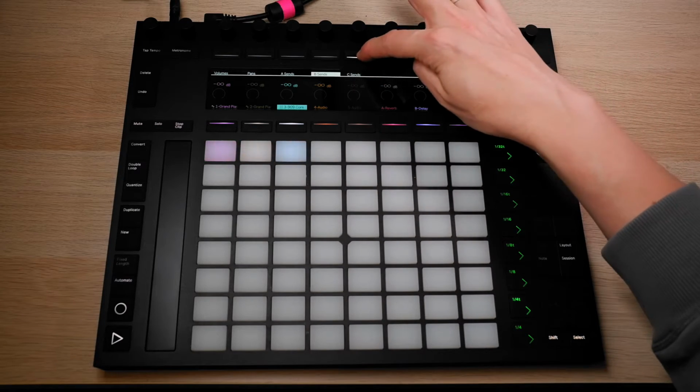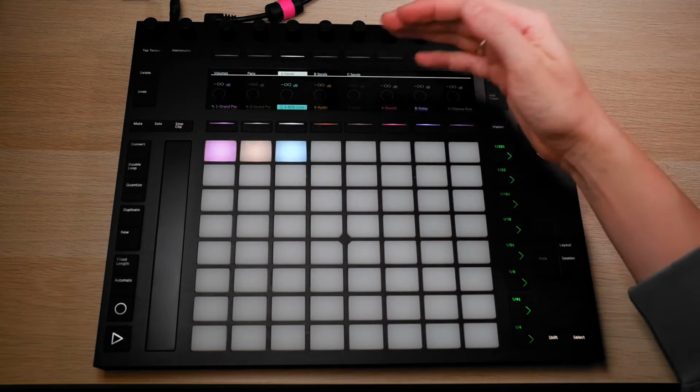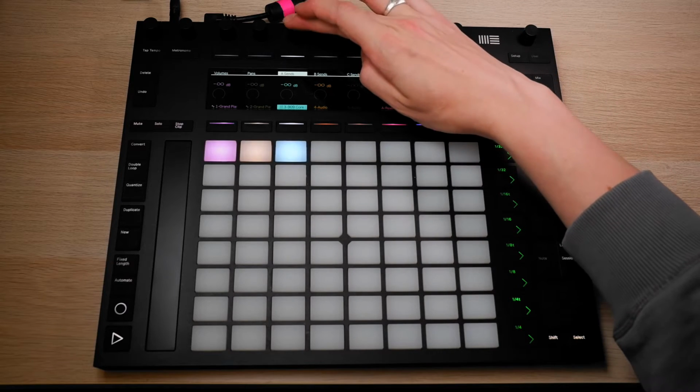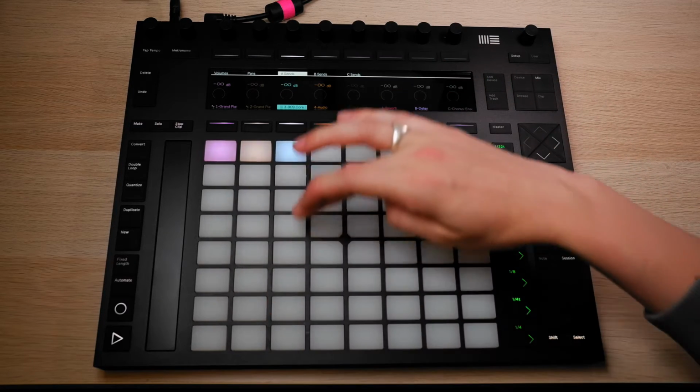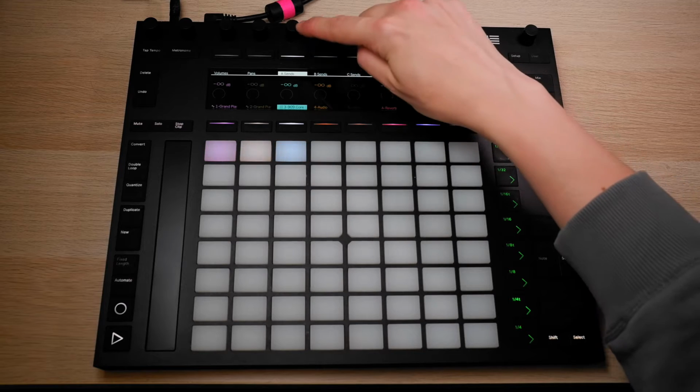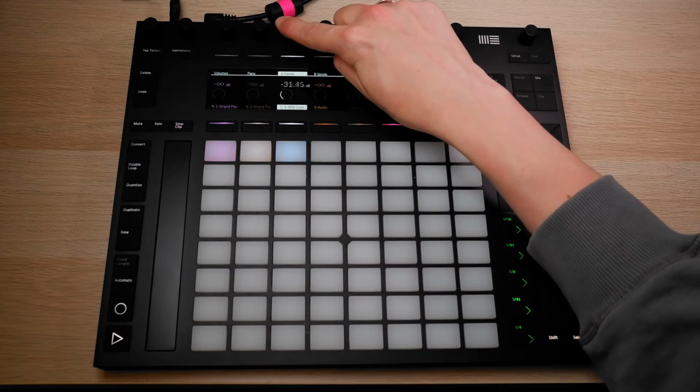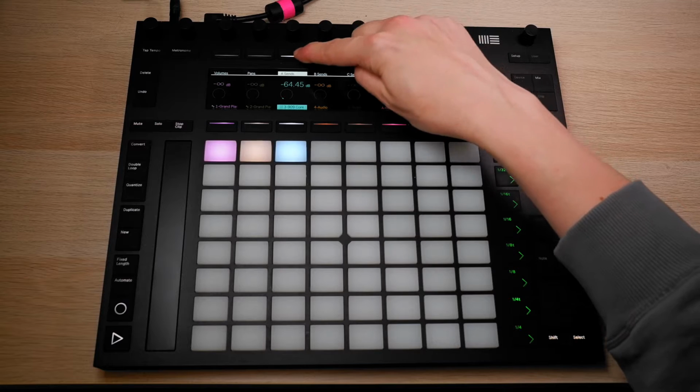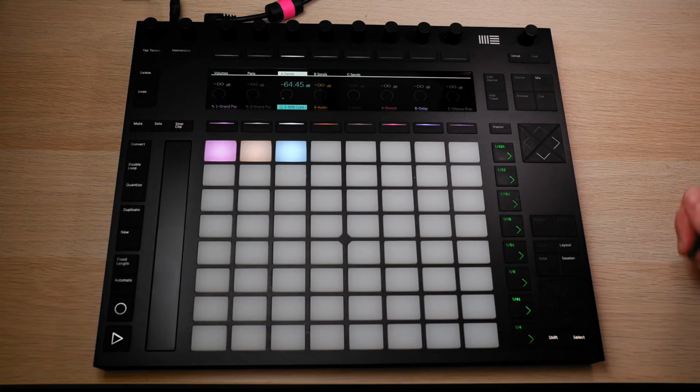So you see up here, you use these pages to flick between the different sends. Then the encoder that's in line with the track, so here, this is our drum track, will always be the send on this track. And then we use these top buttons to flick between which ones.